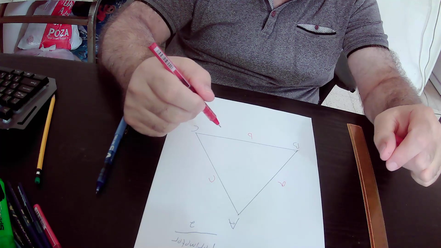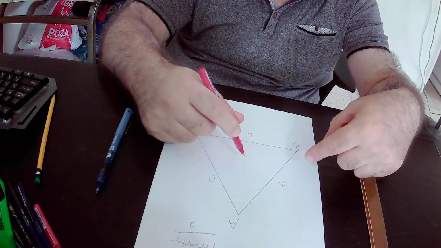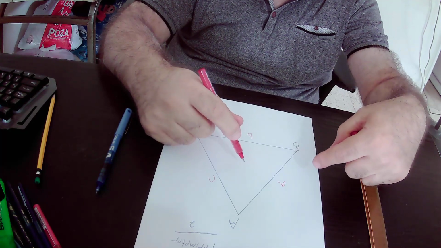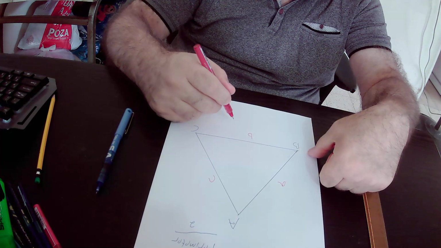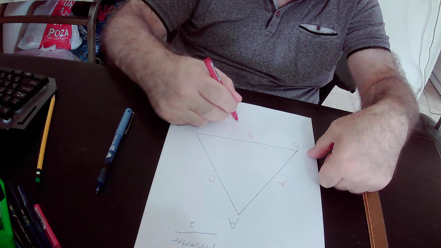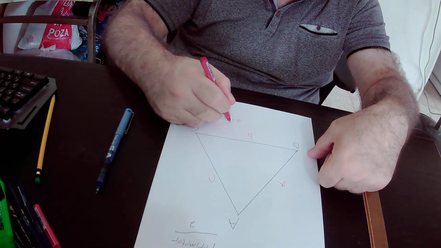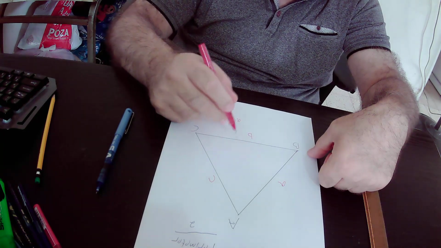Then the semi-perimeter of this triangle will be equal to the perimeter of the triangle, that is the sum of its sides. That is to say, it equals A plus B plus C, the sum of its sides over 2.